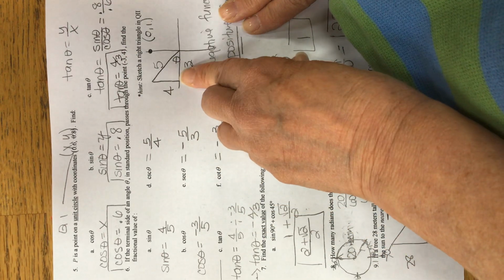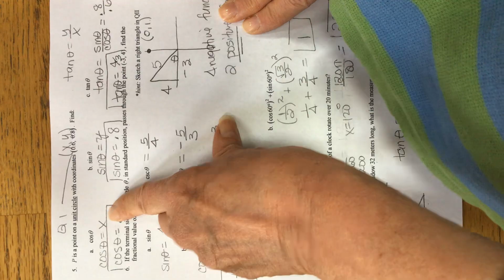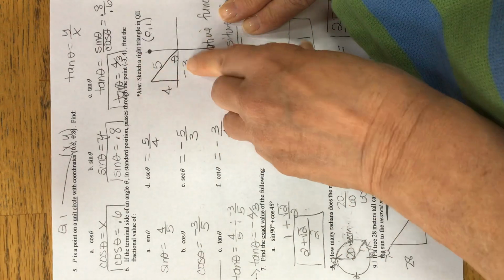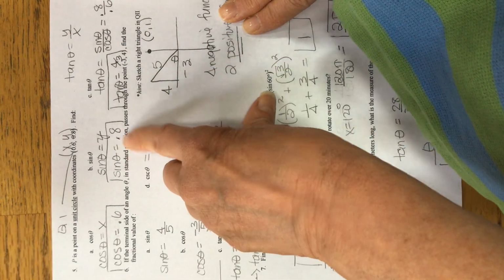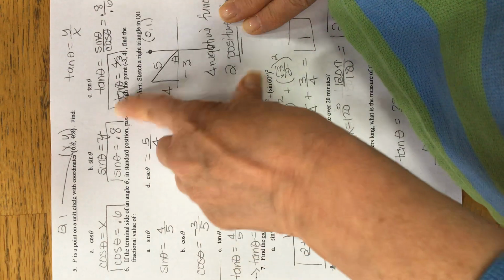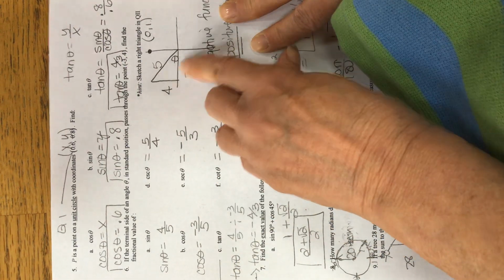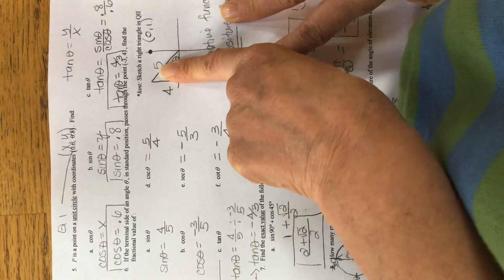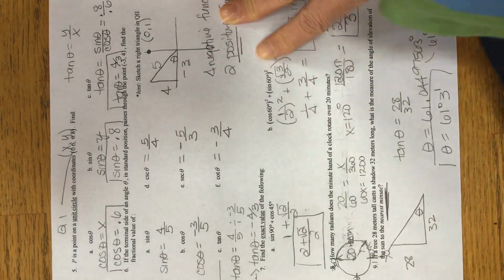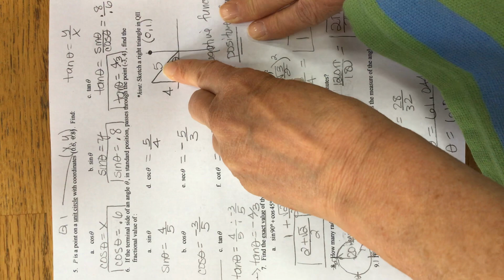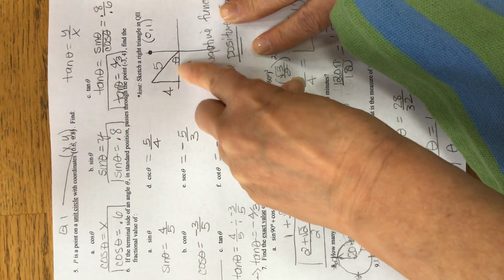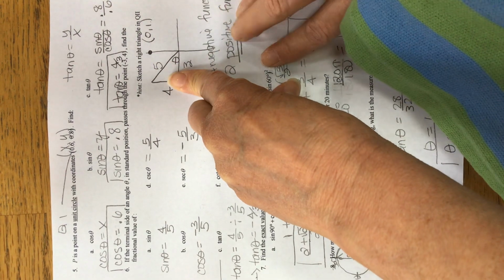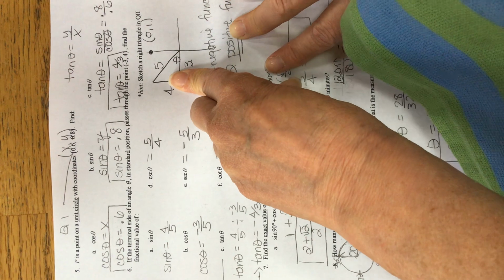Cosine or x is -3. Sine or y is 4, but in this case, because these numbers are so big, this isn't the unit circle. We've now grown up. The unit circle is when you're little. It has a tiny radius of 1. You stay in your old backyard. You don't go out into the big, bold world because you're too little.